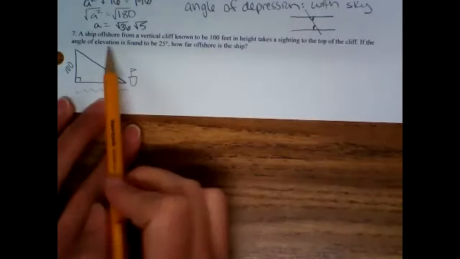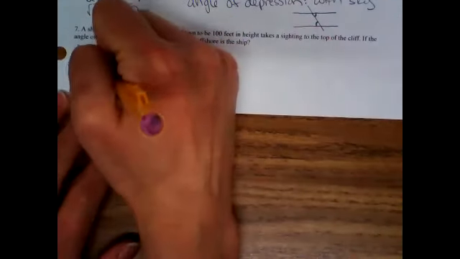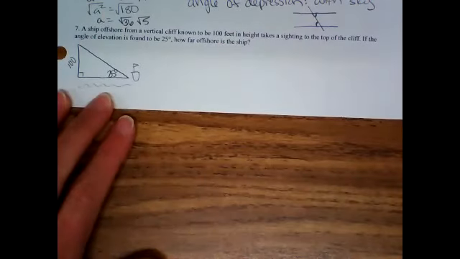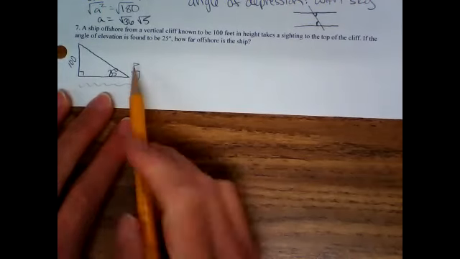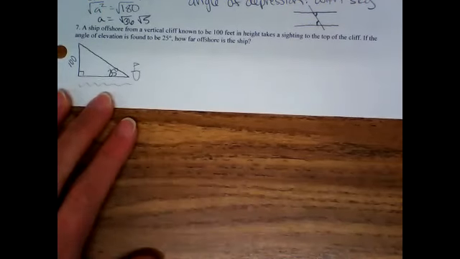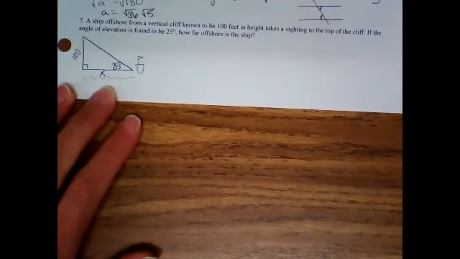All right, anyway, so this problem here, angle of elevation is 25 degrees. So you're looking up at the top of the cliff, your 25 degrees goes there. How far offshore is the ship? So X is that part at the bottom, that's what you're looking for. I tend to call the missing part X. You can call it whatever letter of the alphabet you want. It does not matter, okay?